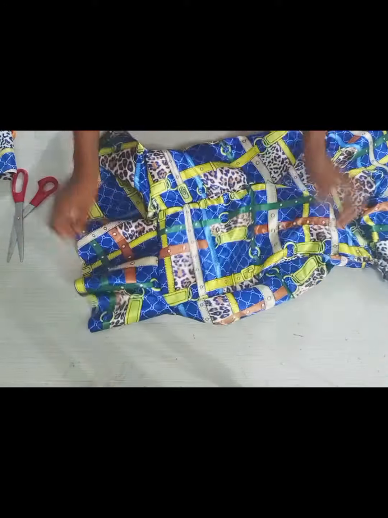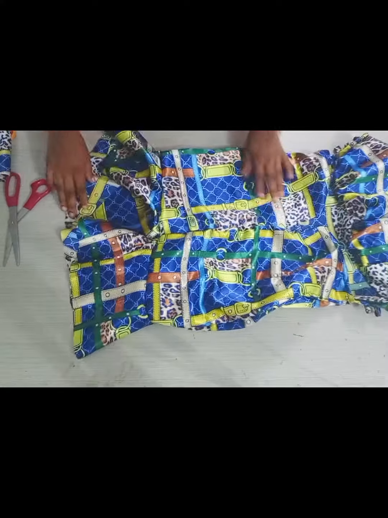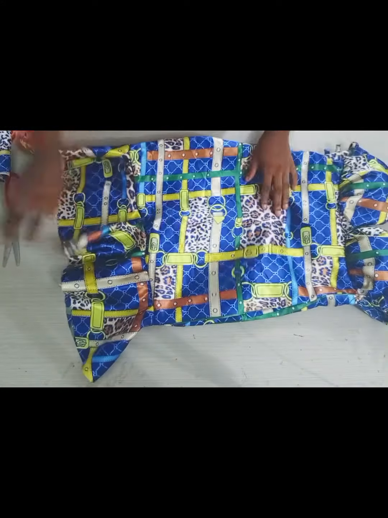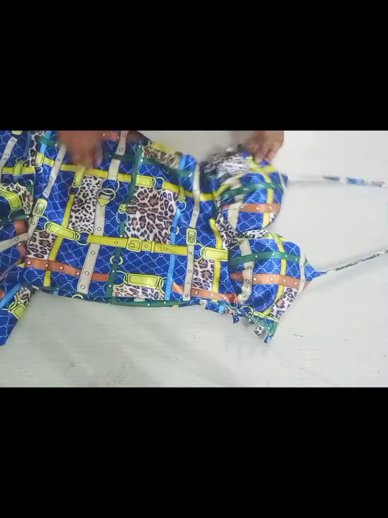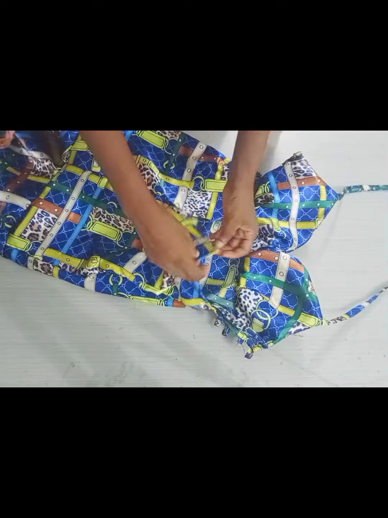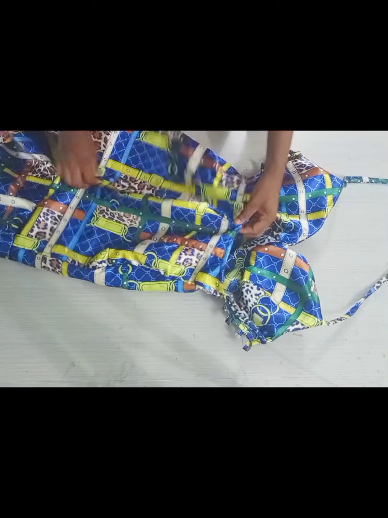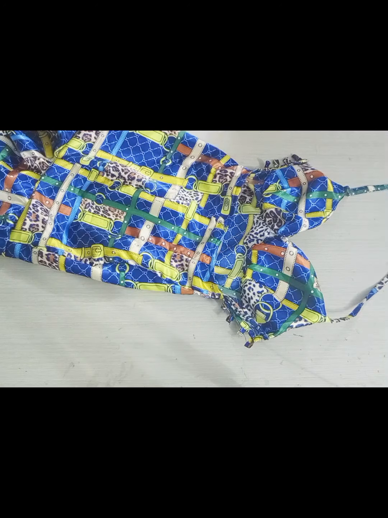Now I'm going to hem the peplum, that is the lower part of the peplum. I'm going to turn it in twice. Here is how the front looks like. Here is how the back looks like. And here I'm going to be fixing my zipper. And that's all for today's class.